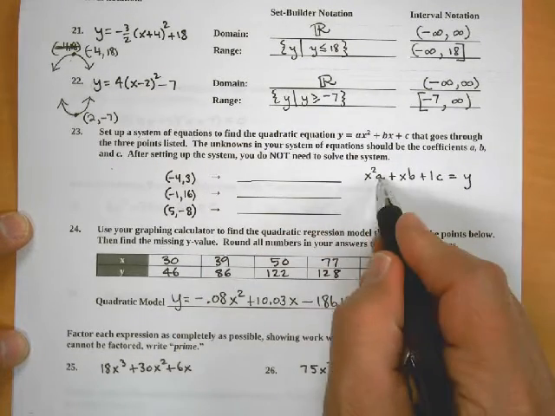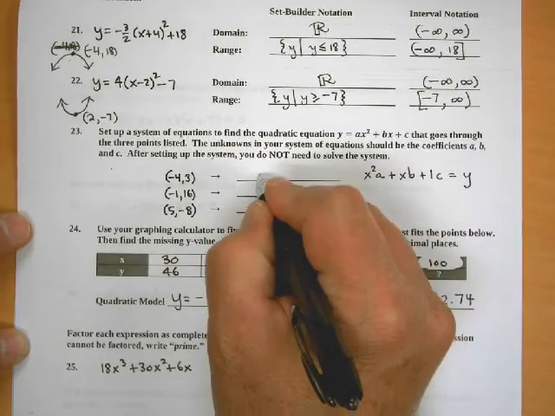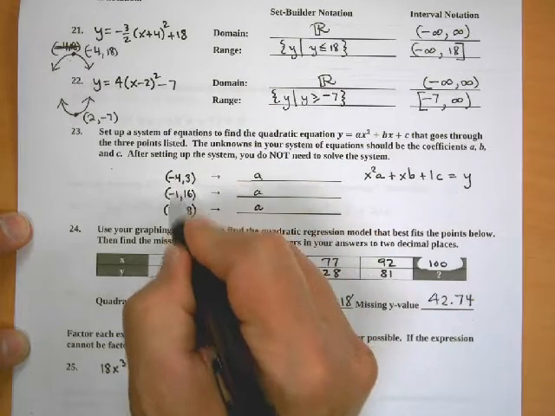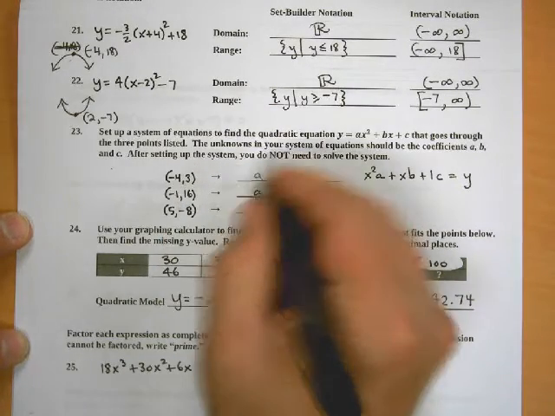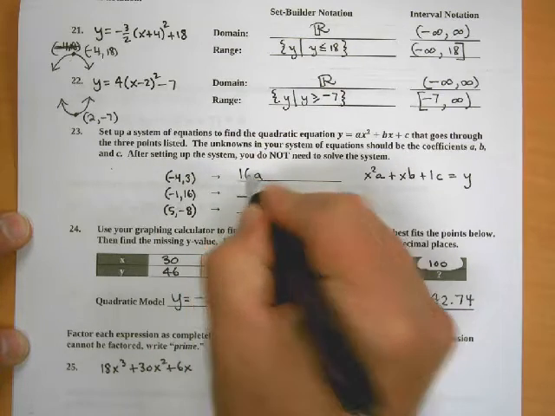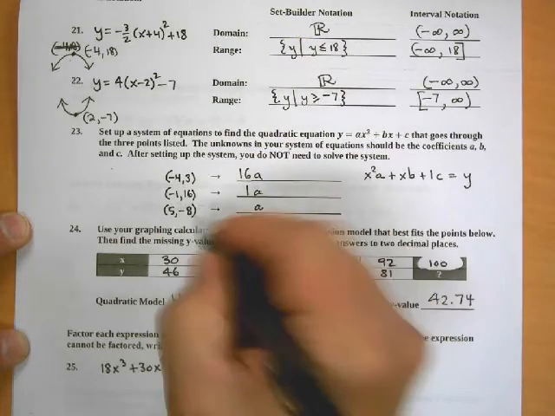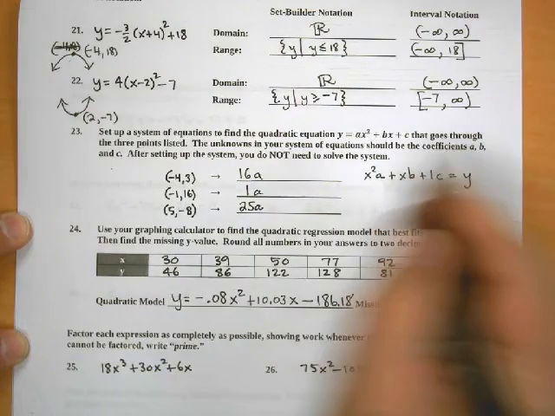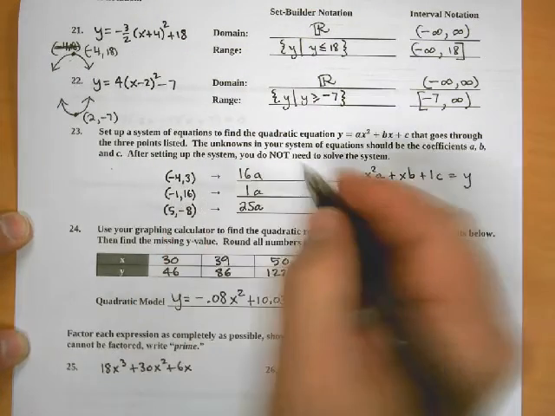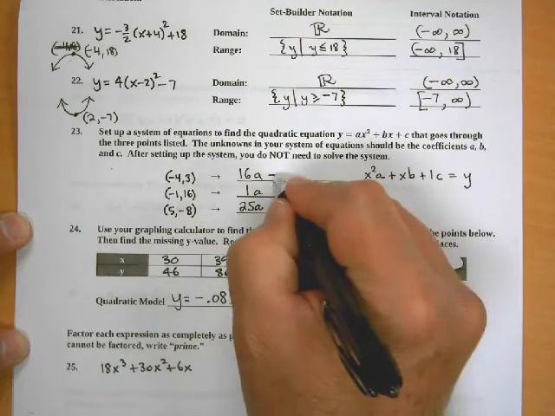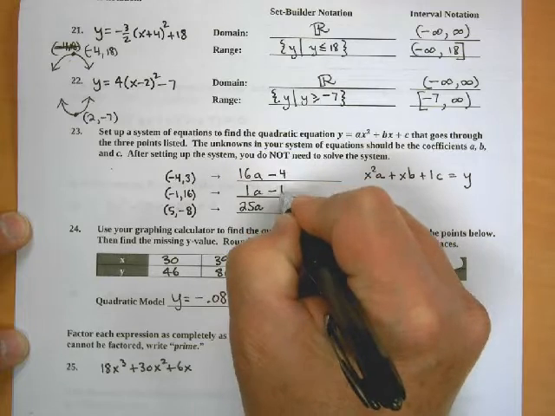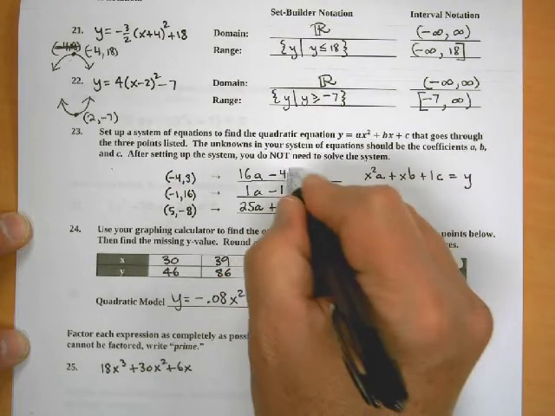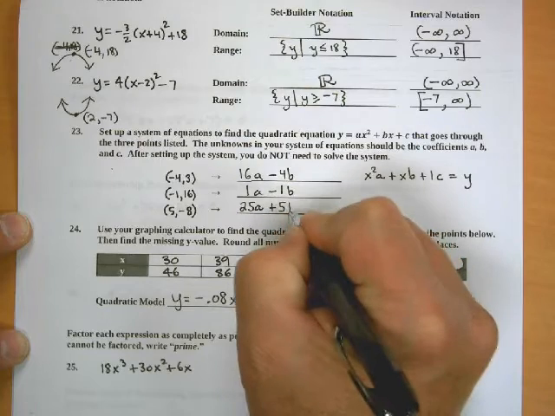So in front of the a, you put the x squared. So let me fill in the a column here. I'm going to square all these numbers. They turn into positives when you do that. So negative 4 times itself, negative 1 times itself, and 5 times itself. Then in front of the b, you put the x values. So I repeat these, but this time you just copy them. Negative 4, negative 1, and 5, which you have to write as a positive 5. And that fills in the b column.